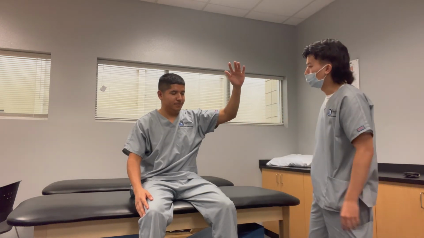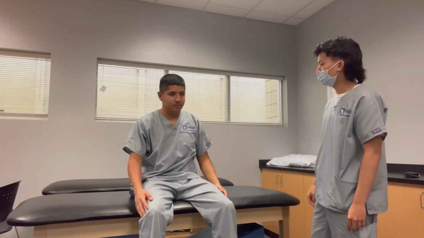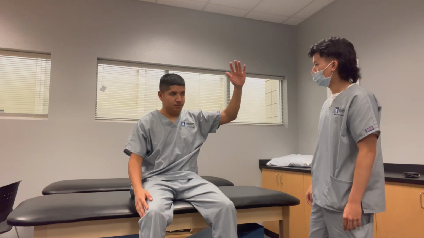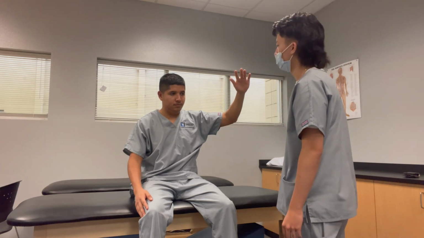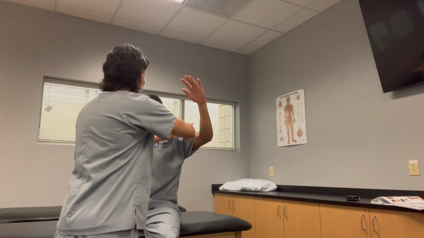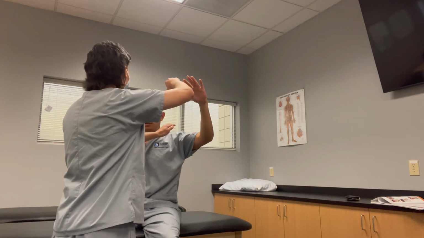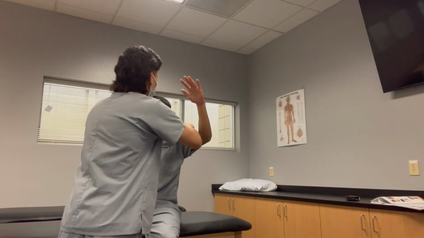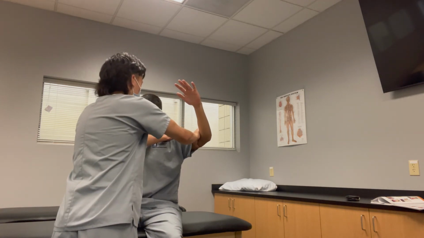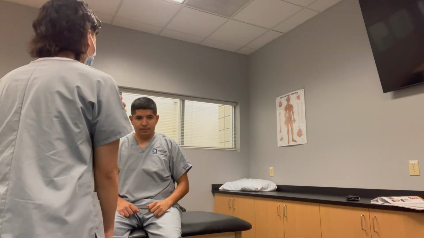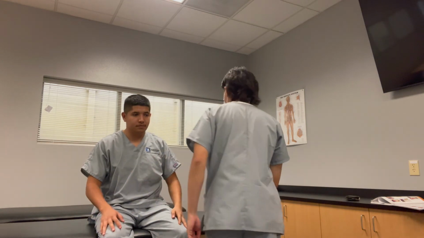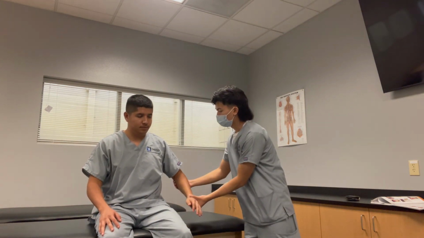I then ask Hector to perform the movement actively himself, which then marks him as a 3 on the manual muscle testing grade. I let Hector know again that I'll be putting a downwards force onto his affected side, and he'll have to resist as much as he can. So right here I'm doing a minimum, moderate, and maximum force again, and he was able to withstand all of them, which marks him as a 5 out of 5.